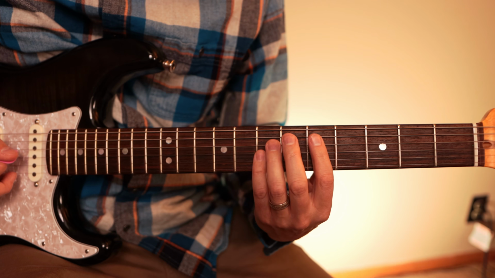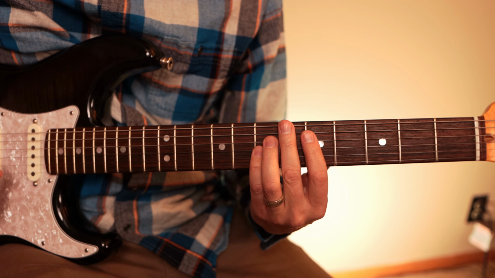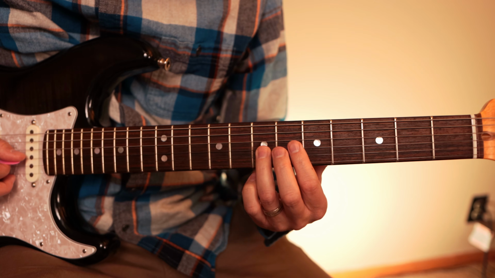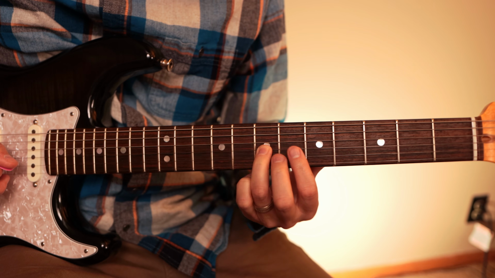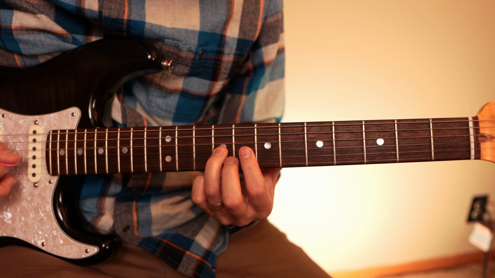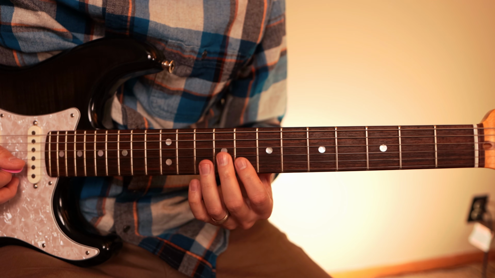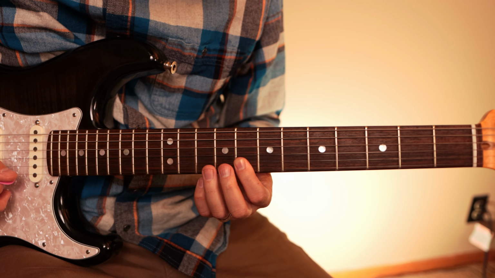If you guys notice this box, we can actually move it to give your lead lines and solo a little bit cooler aspect. So if we take this last note right here, this is going to be D, and we slide it up here to this next note, this is E. So then what we're going to do is drop right down here to these bottom strings, the B and the E string.